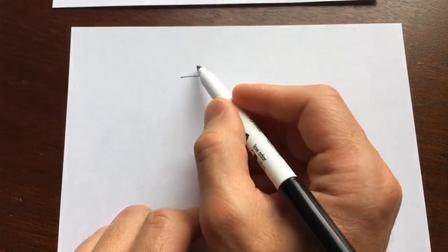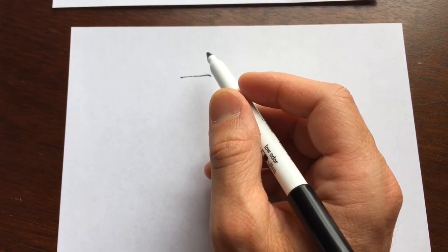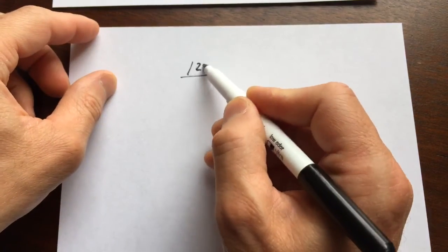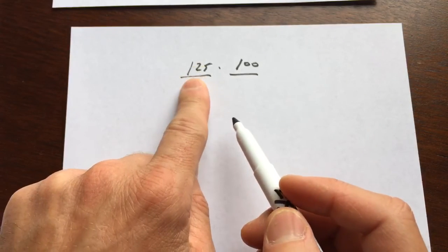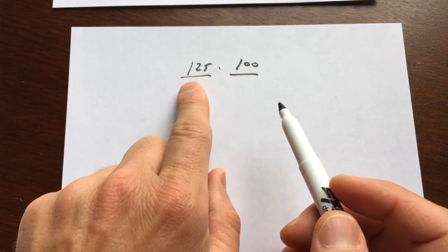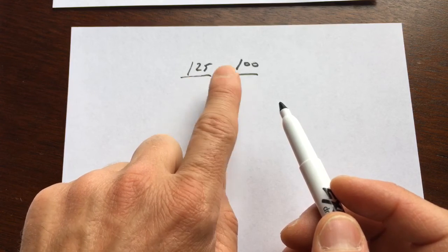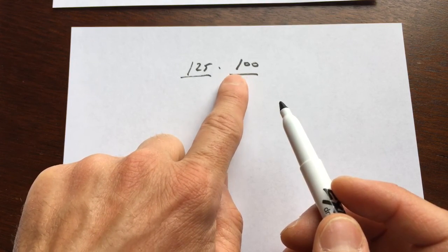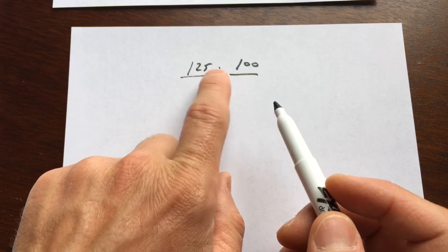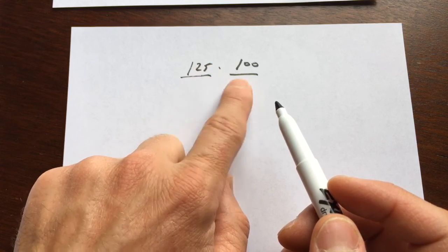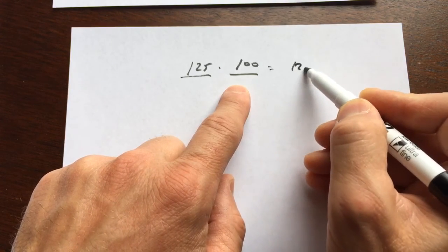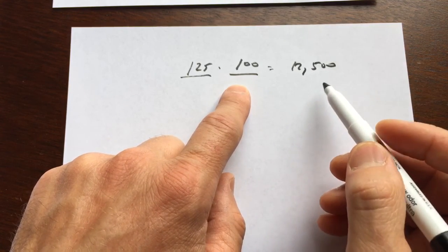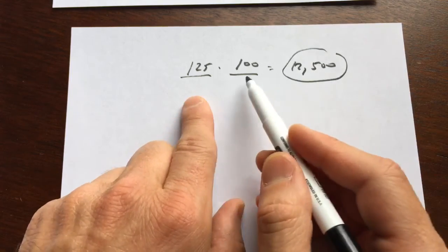To answer your question, let me bring it back up again. There were 125 juniors and 100 seniors. If you pick one junior and one senior, you have 125 choices for who you pick to be the junior and 100 choices for who's going to be the senior. You multiply those together, and that's how many ways you could pick one junior and one senior. So that's going to come out to what? 12,500, right? So that's how many there are. That's called the multiplication counting principle.